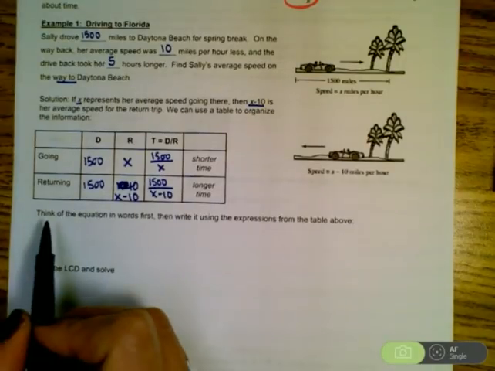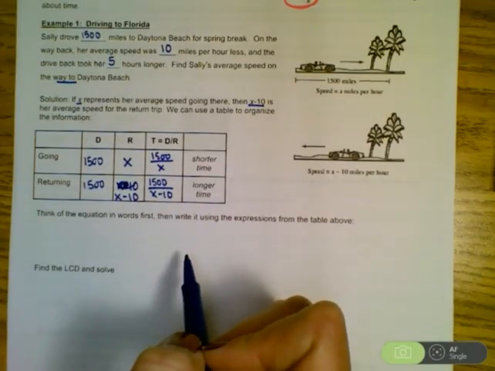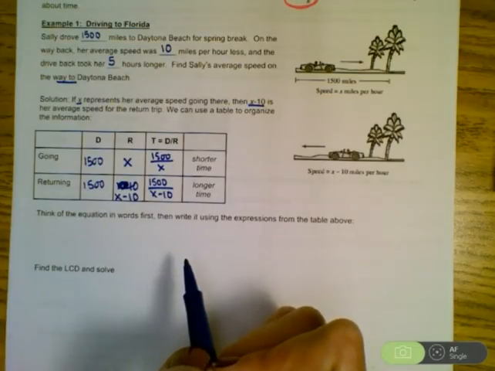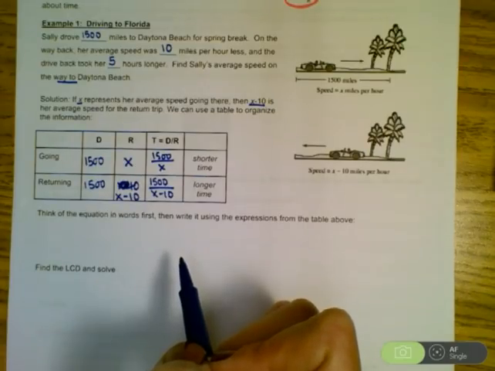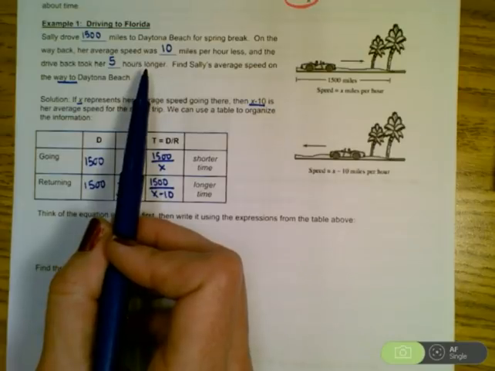So now what we want to do, we know that going was the shorter time it took her, returning was the longer time. So because returning was her longer time, we know the difference between those two times has to equal 5, right? Because it took her 5 hours longer to drive back.